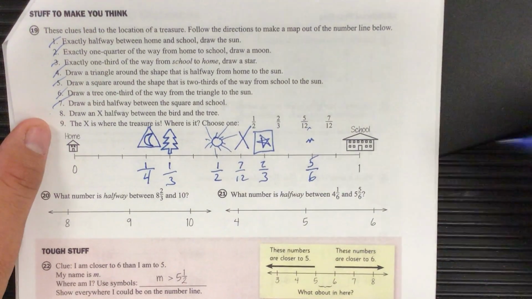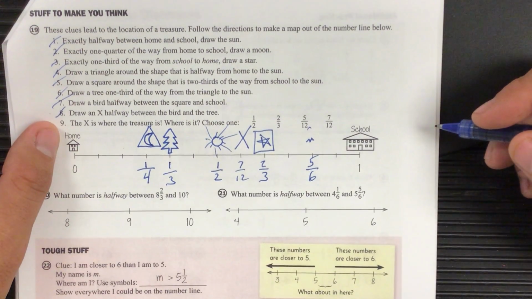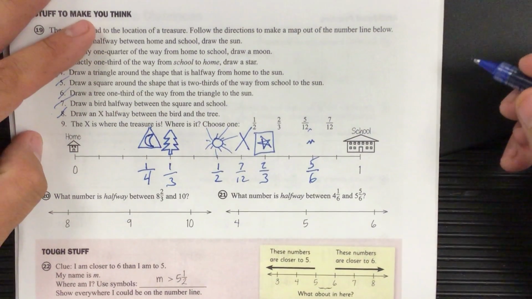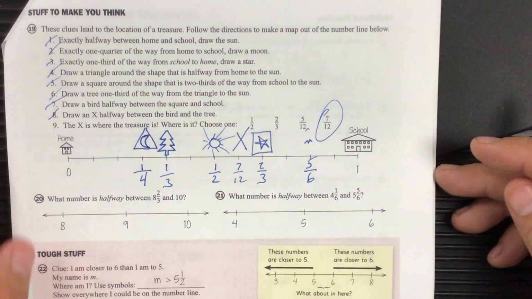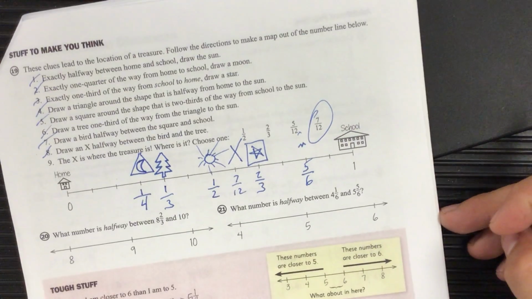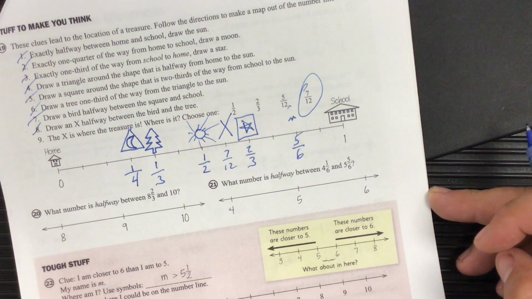So number 9, Landon, since you've been staring at those numbers all day, where is the X? 7 out of 12. 7 out of 12.